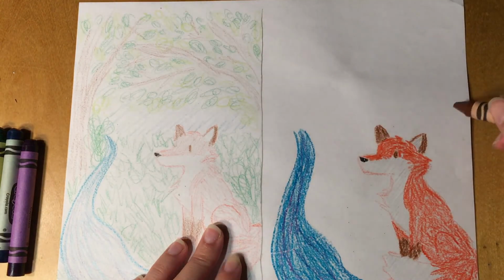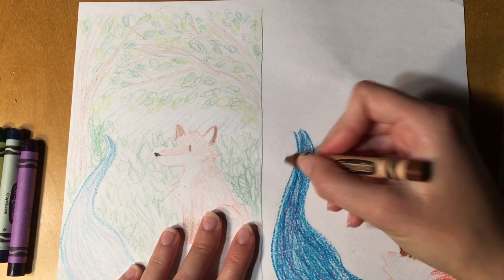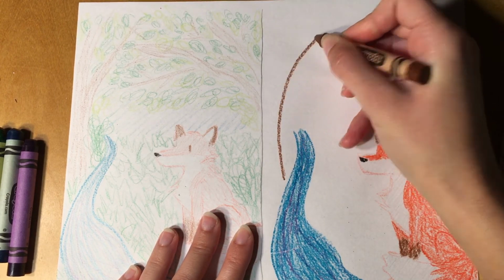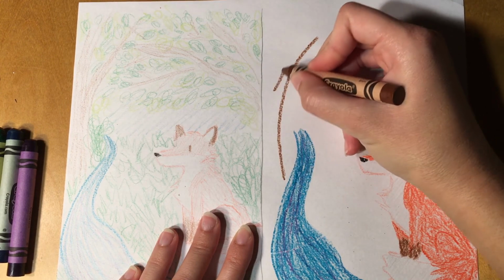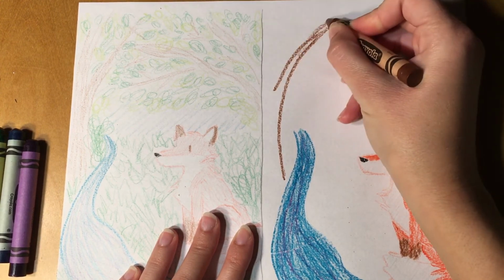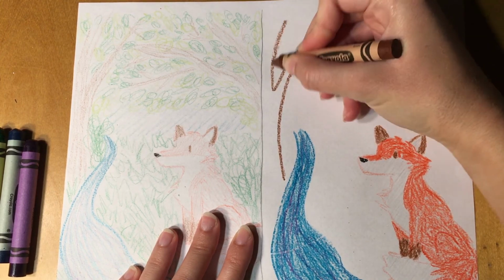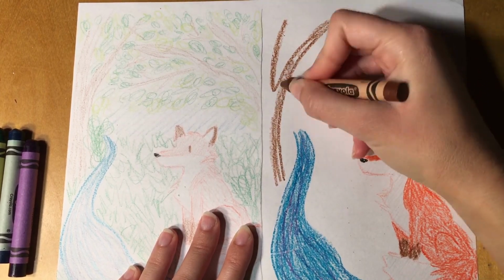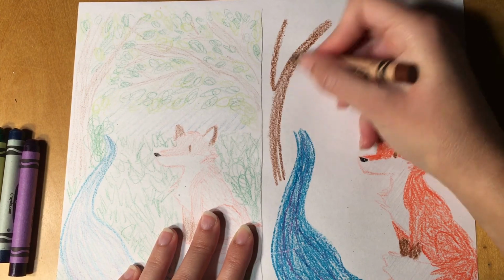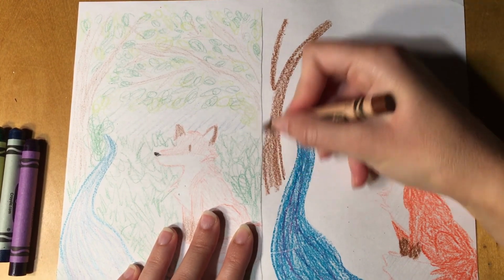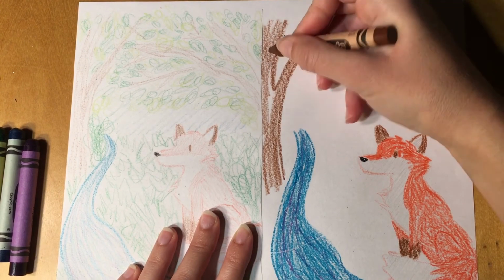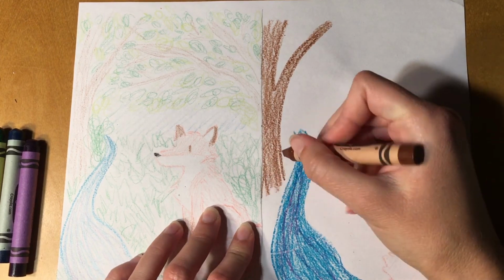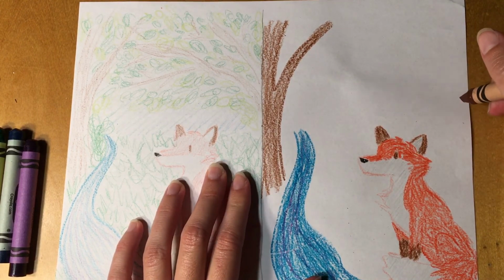And I'm going to go for my trees. I'm going to start with this tree on this side. Got a nice dark value on that tree trunk. And my branch, sort of up like that. Another one there. And I'll do the same with these branches up here.